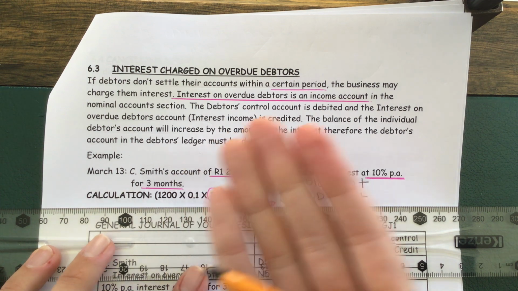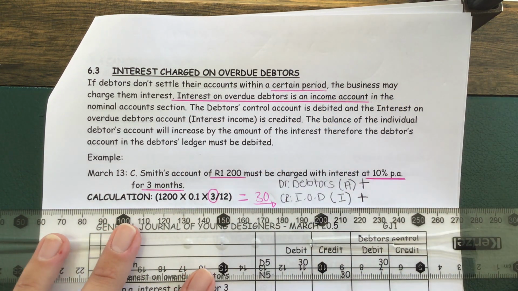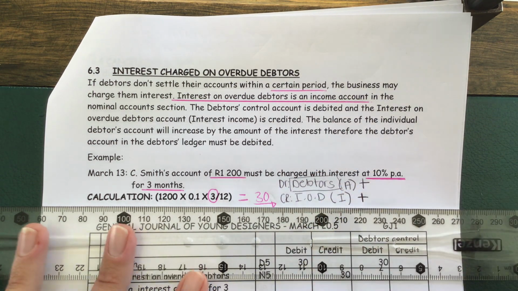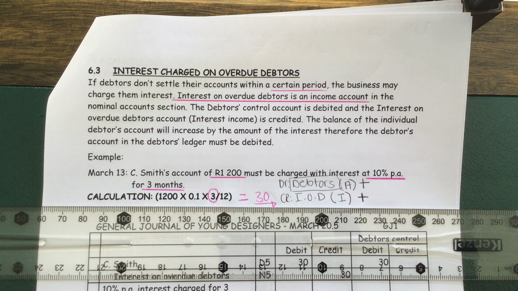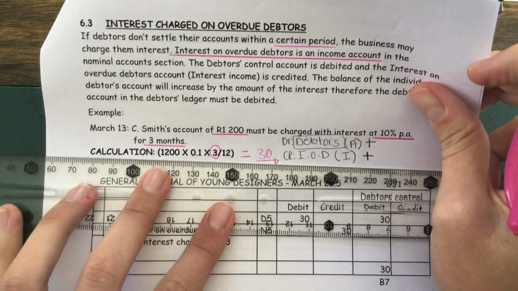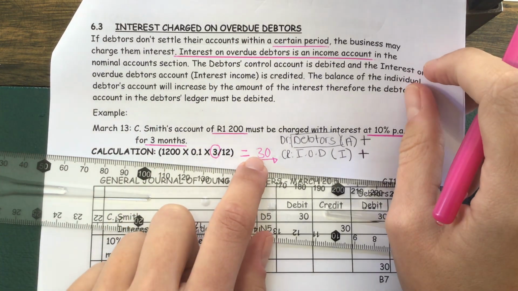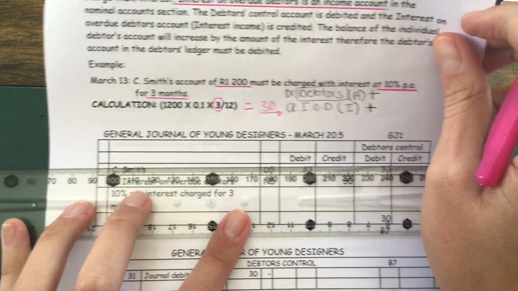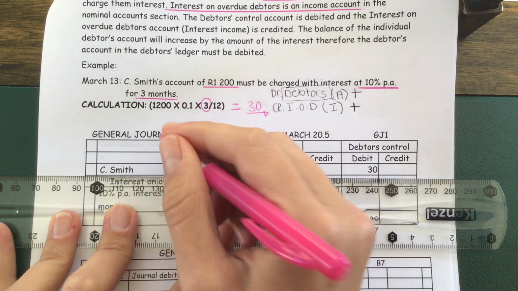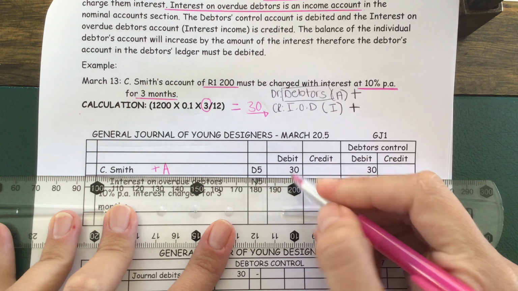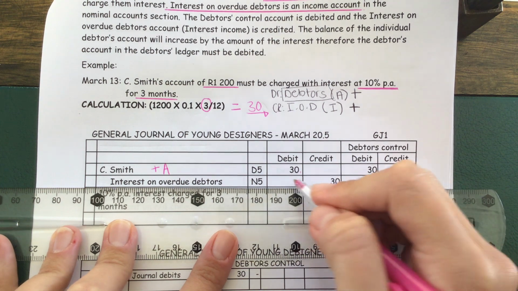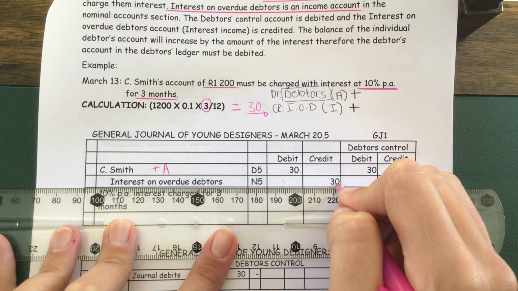Because this is a foreign entry, you know we have to enter it into the general journal. But we're watching out for this debtors. We cannot write debtors control. Remember, in any journal, we always write the debtor's name. And why do we do that? To remind ourselves that we have to go to the debtor's ledger because we have to add that 30 Rand to his account. So here we go. Debit C. Smith, which is the debtor's control account. Why? Because the asset is increasing. And we put the amount there, the 30 Rand. What do we need to credit? Interest on overdue debtors. Credit that 30 Rand.